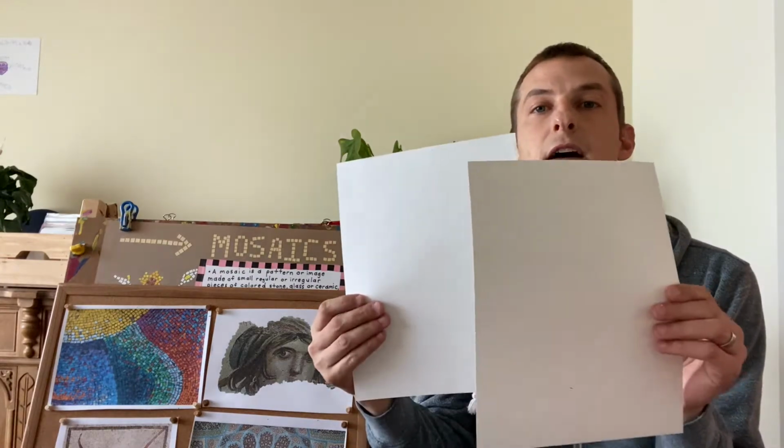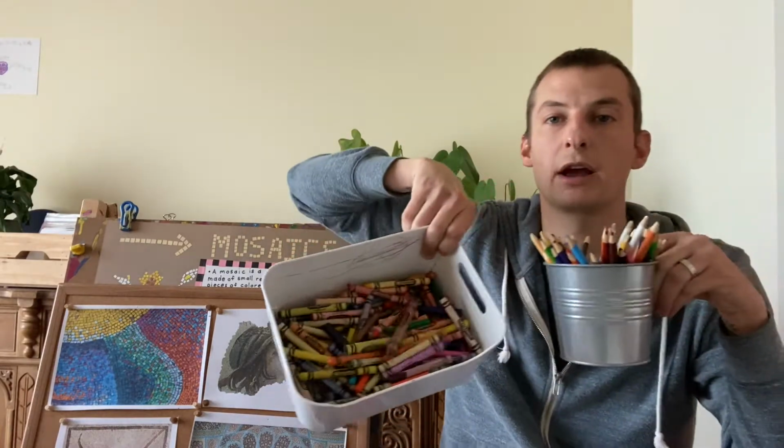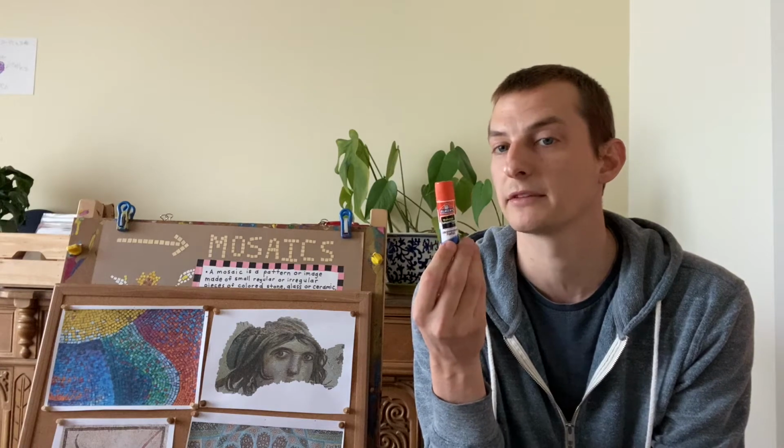So for today you will need at least 2 pieces of paper. You could also use your sketchbook. You will need a pencil with an eraser. You will need something to color with, whether that be crayons or colored pencils. And you will also need scissors and glue. Now, if you have a glue stick, that would work the best. However, if you have bottled glue, that's fine too.